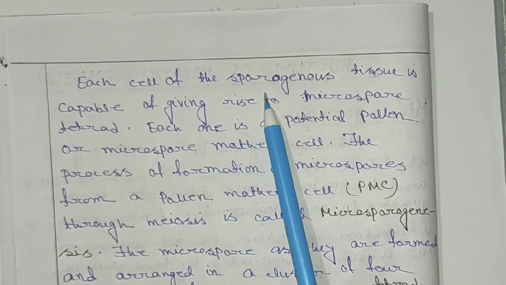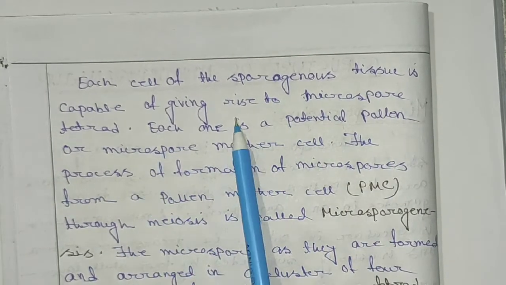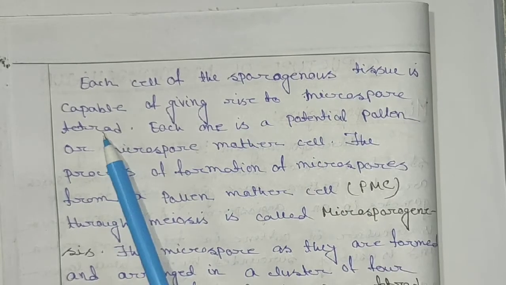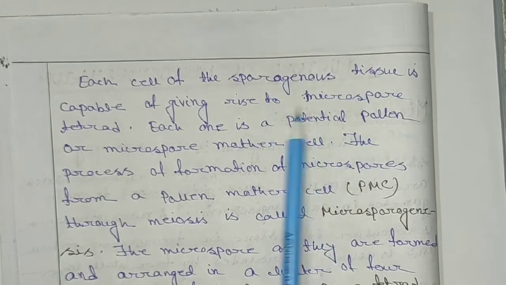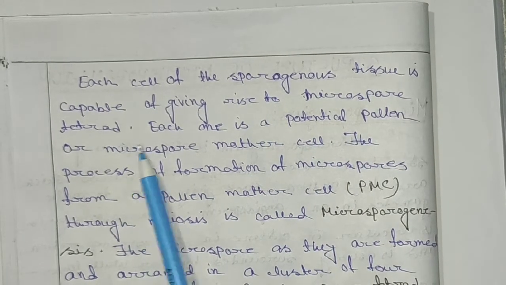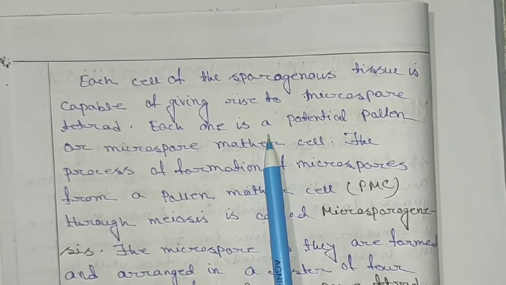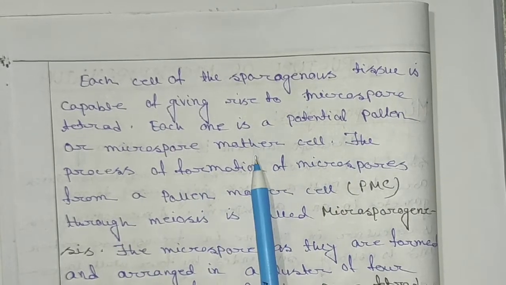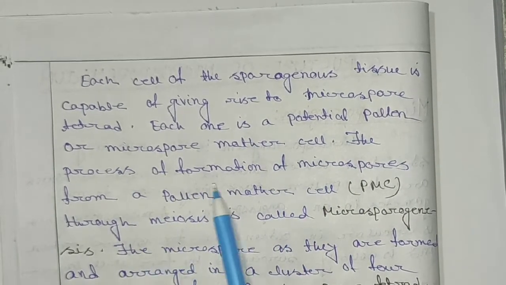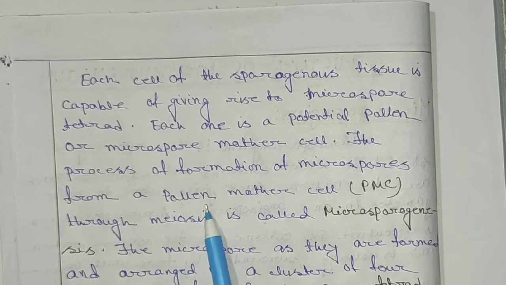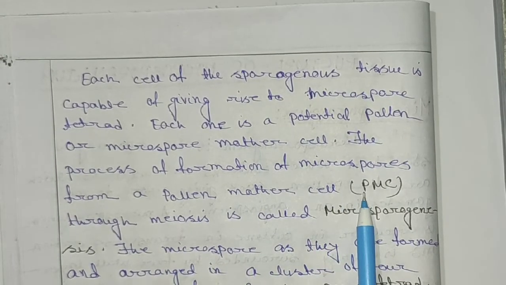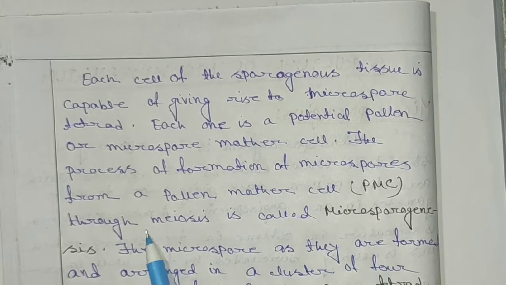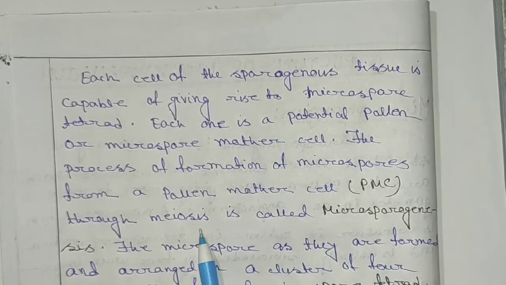Cells of the sporogenous tissue are capable of giving rise to microspore tetrads. That means from the sporogenous tissue, microspore tetrads are produced. Each one is a potential pollen mother cell or microspore mother cell. The process of formation of microspores from a pollen mother cell, PMC for short, through meiosis is called microsporogenesis.